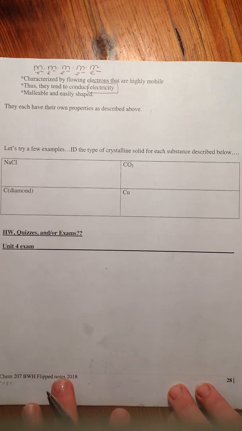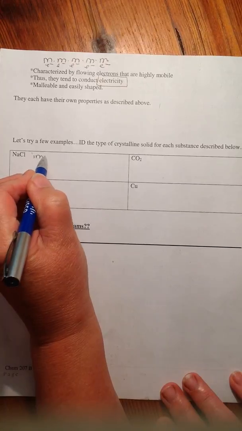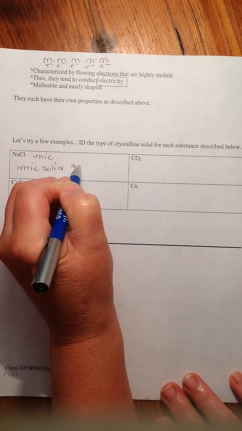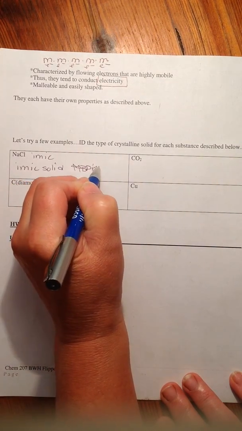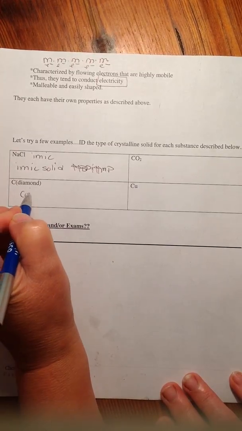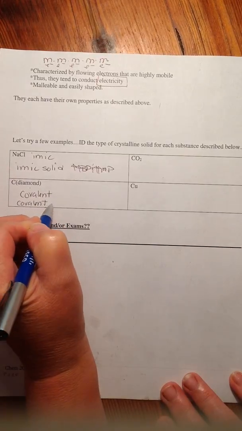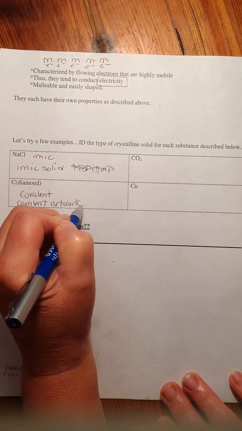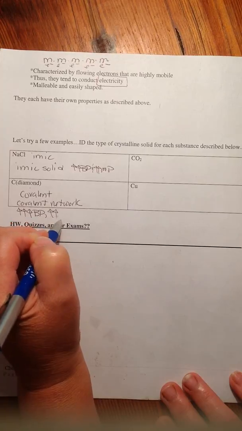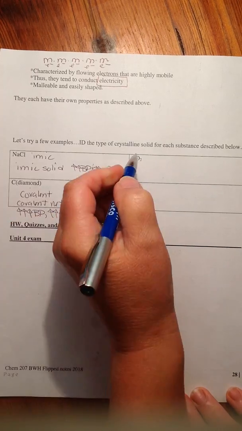Okay? Now let's try a couple of examples. Okay, so sodium chloride is ionic, so it's going to be an ionic solid. It will have a very high boiling point and a very high melting point. Diamond is going to be a covalent compound, and hence it's going to have a covalent network. Very, very, very high boiling point, very, very, very high melting point, very strong substance.